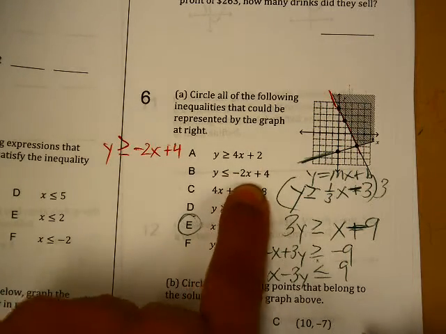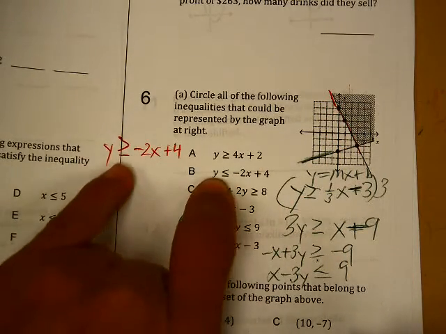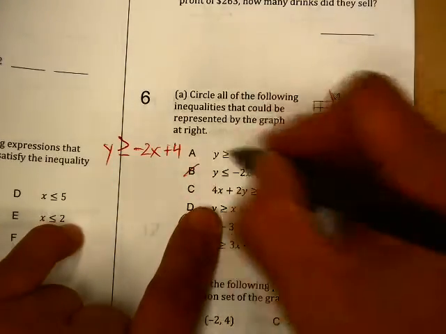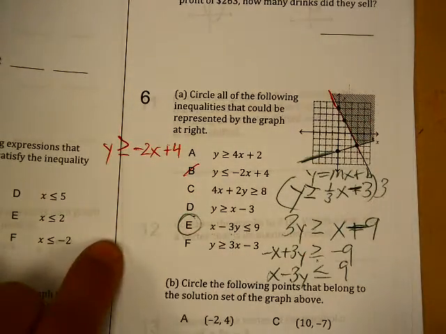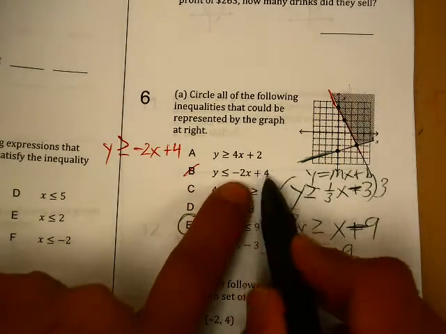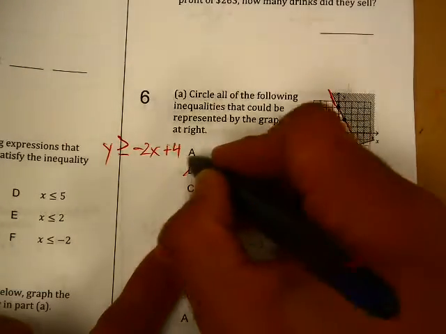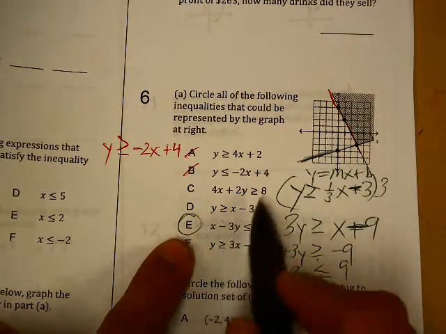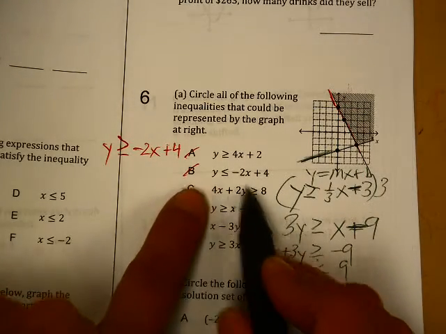Here's a minus 2x plus 4, but be careful. The signs do not match. So it is not answer B. I continue. If I look at this one, if I double these two, but then the signs are different, so it's definitely not going to be that one. This one is my possibility right here.